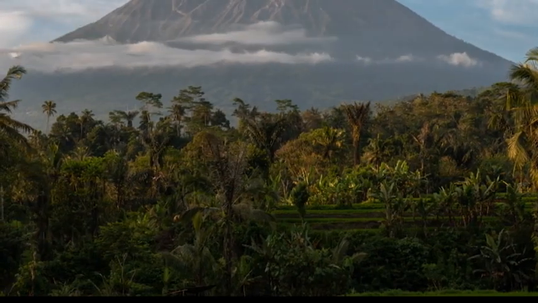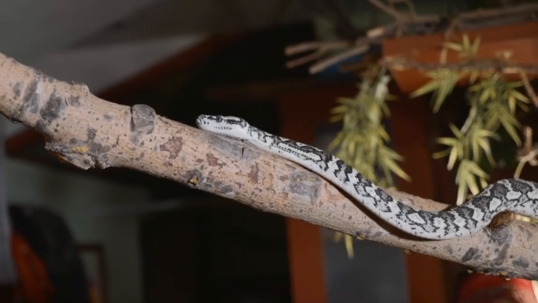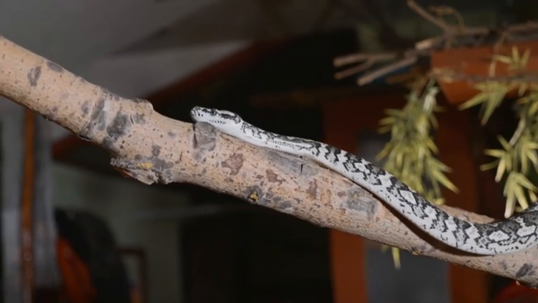People living near Mayon Volcano have claimed that snakes often come down from the volcano before it erupts. These are just a few examples of animals behaving differently that the Japanese are looking into.